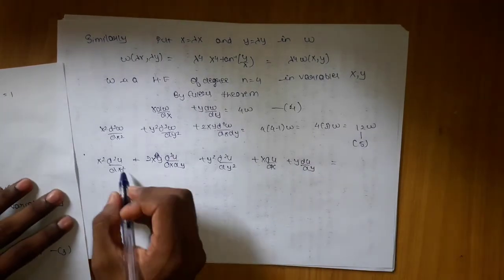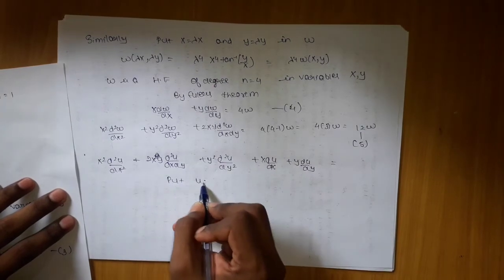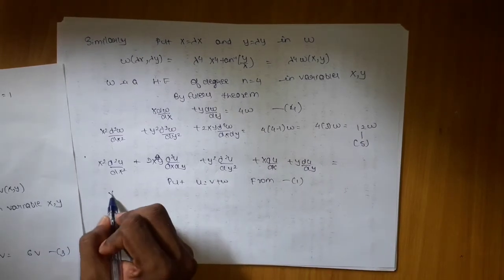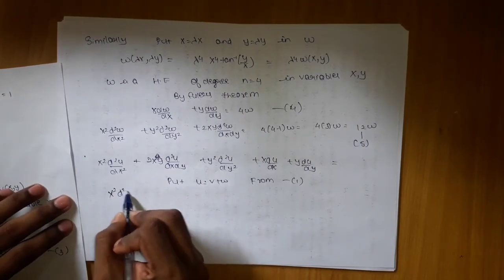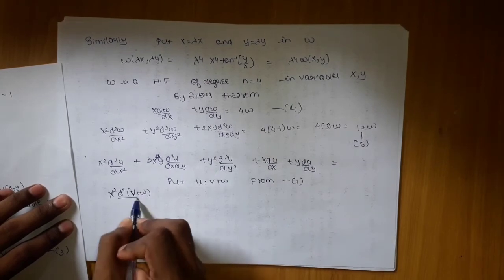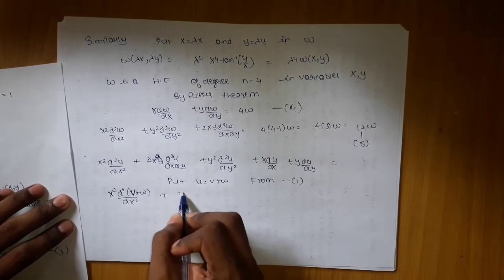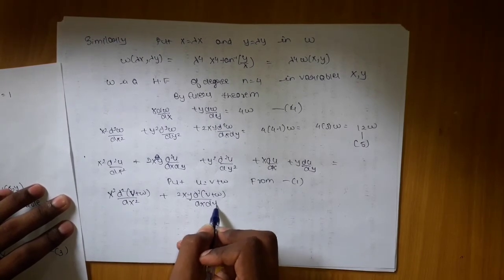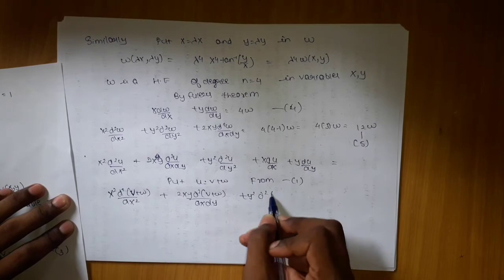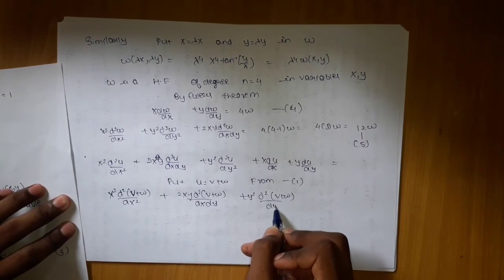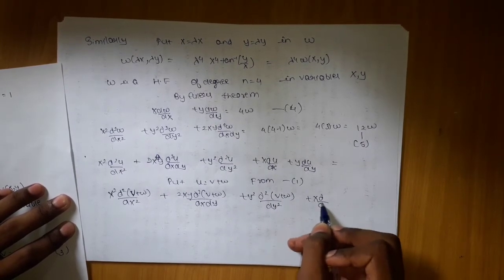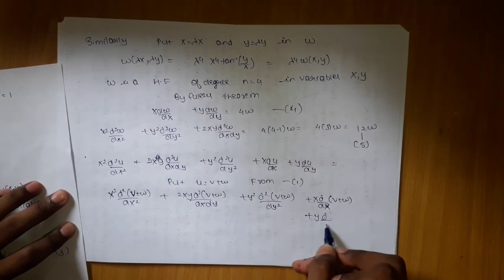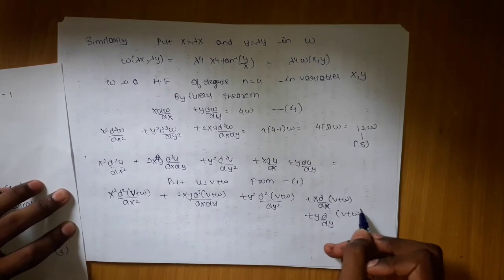Okay, so what we are going to do, we are going to put u equals v plus w from 1. The moment you put, x² ∂²(v+w)/∂x² plus 2xy ∂²(v+w)/∂x∂y plus y² ∂²(v+w)/∂y², and x ∂(v+w)/∂x plus y ∂(v+w)/∂y, right?